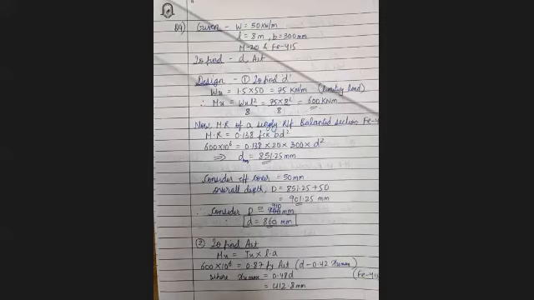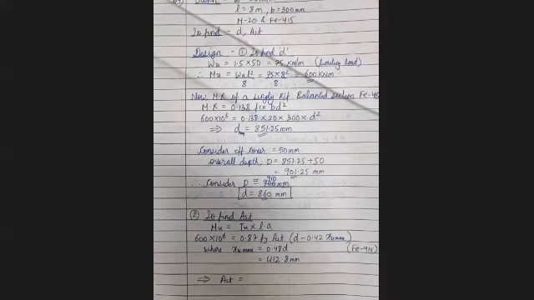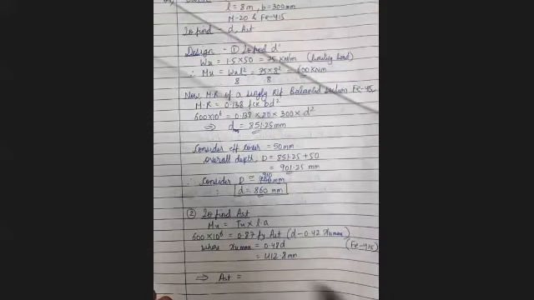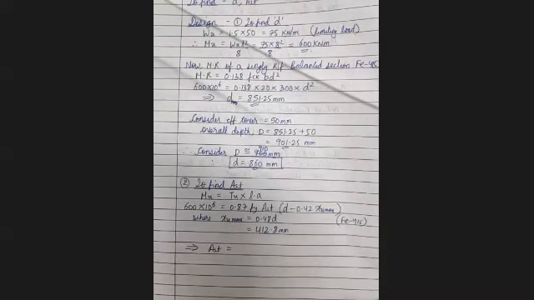Now give me the value of AST. So which implies AST बताओ. 2420.27.